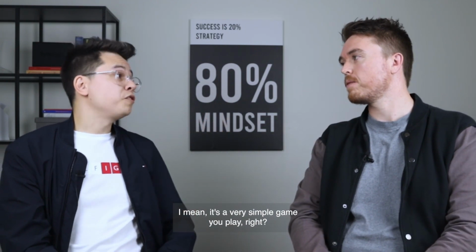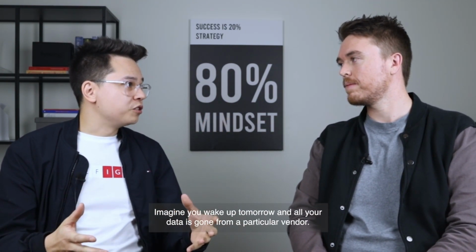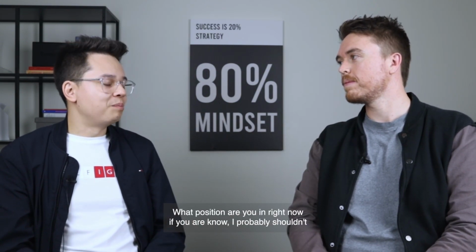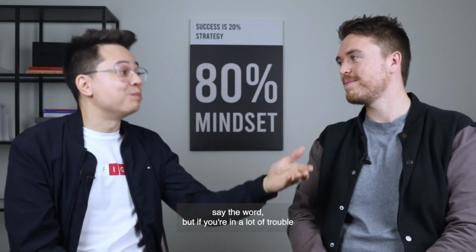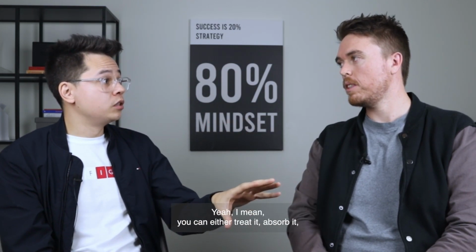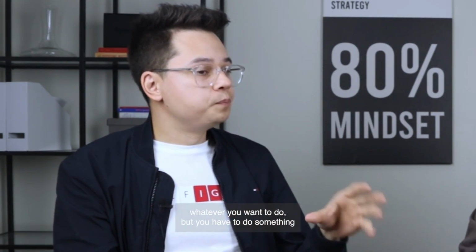100%. I mean, it's a very simple game you play, right? Imagine you wake up tomorrow and all your data is gone from a particular vendor. What position are you in, right? Now, if you're in a lot of trouble as a result of that very trivial game, there needs to be some control in place. Yeah. Right? I mean, you can either treat it, absorb it, whatever you want to do, but you have to do something. And you just have to figure out how.